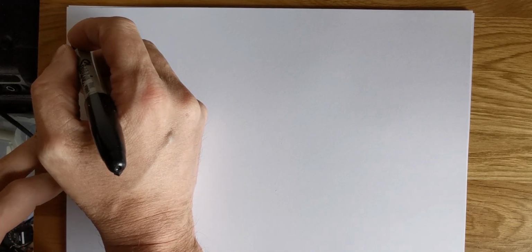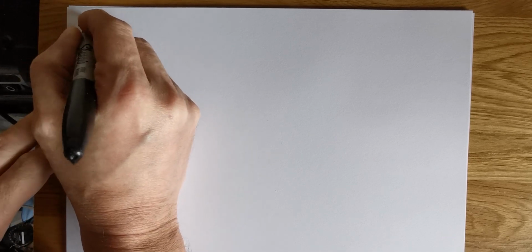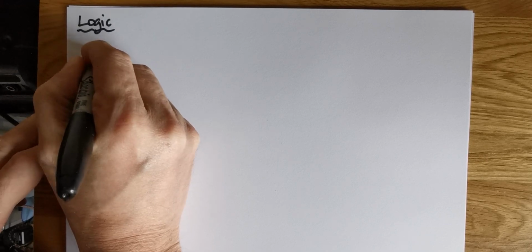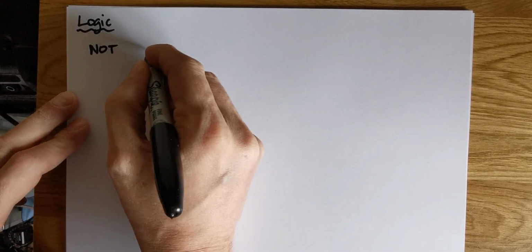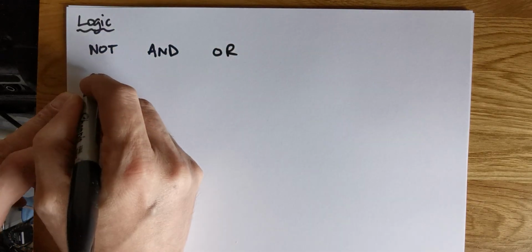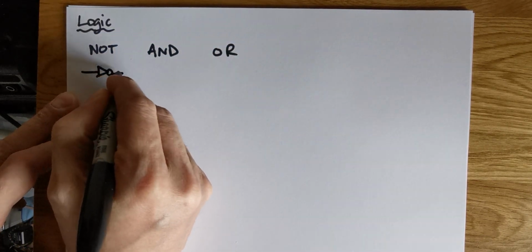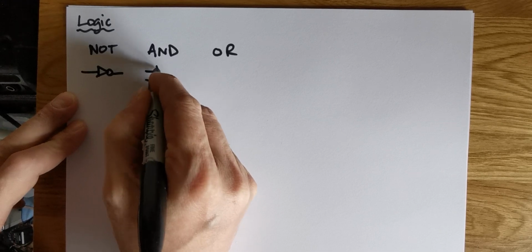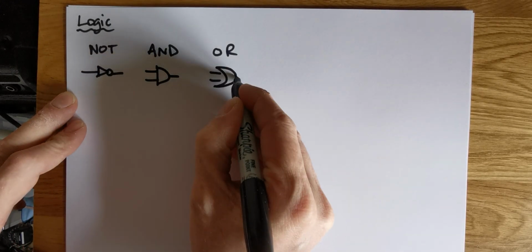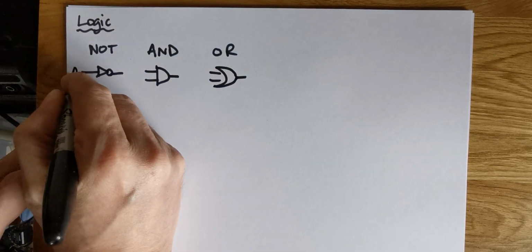Now, just a really quick reminder, very, very quick, of the National 5 content. Those are the 3 functions at National 5. Those are the 3 gates at National 5.